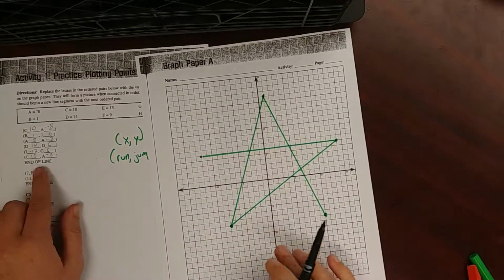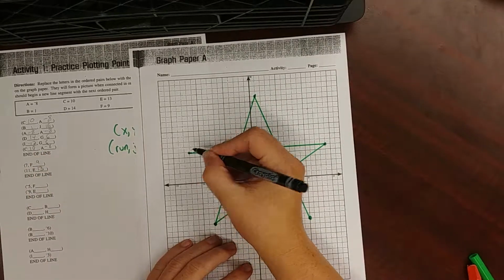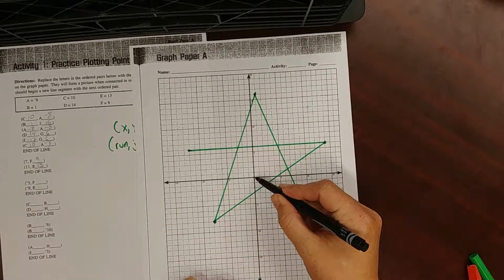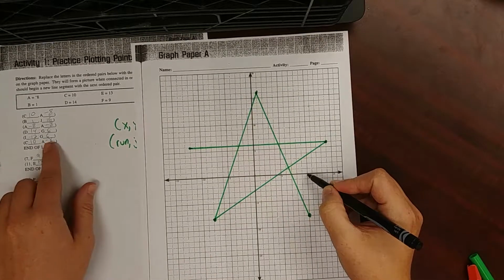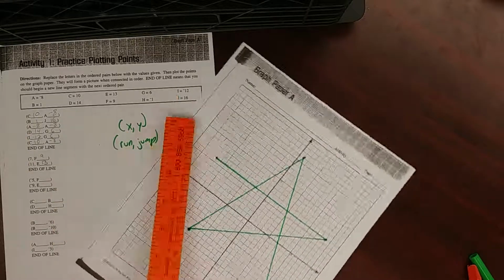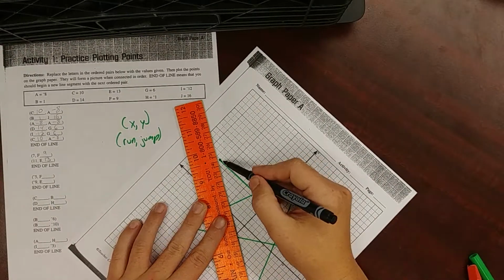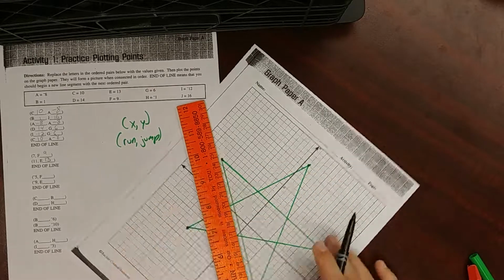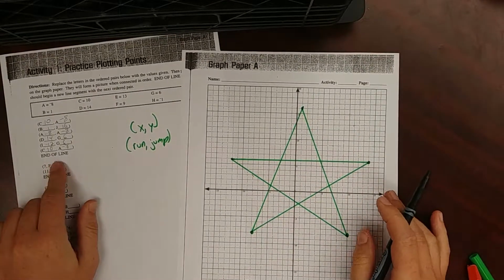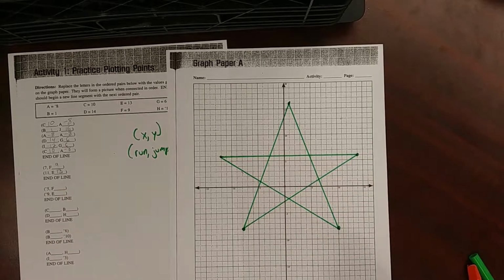Now that that's done, my last point is 10, -8. So I'm going to start at the origin, run 10, jump -8. Look at that, it's the same point. So now we're going to connect up these 2 points. And now what you'll notice is that this says end of line. So we are going to stop connecting these points up.